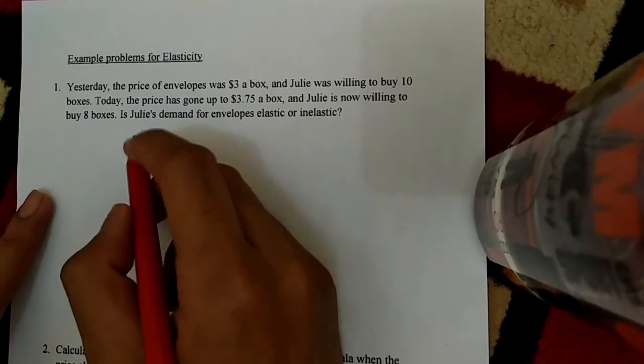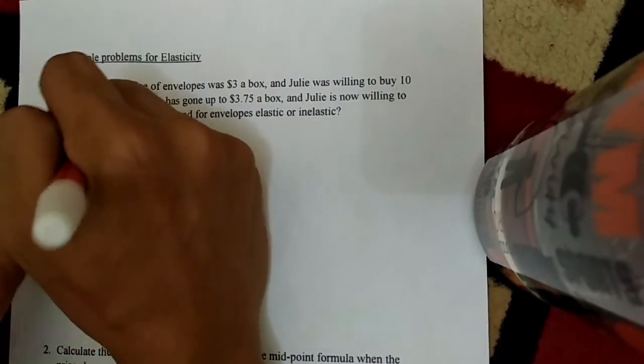So guys, here we go to the formula for elasticity.